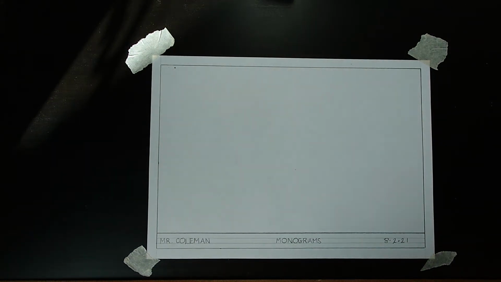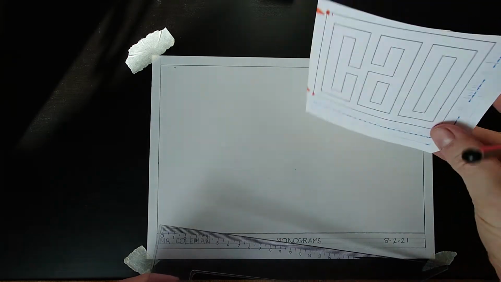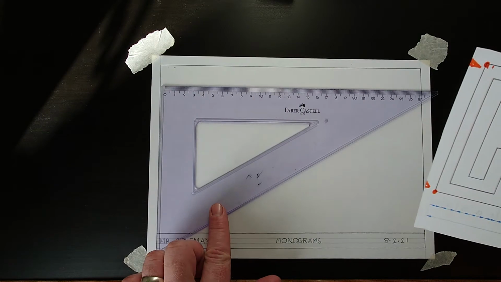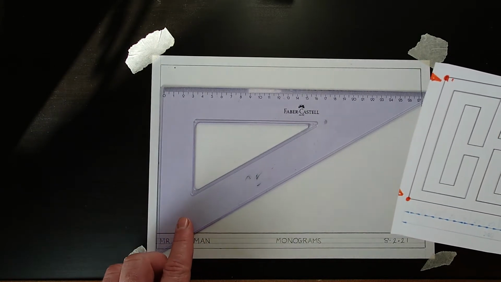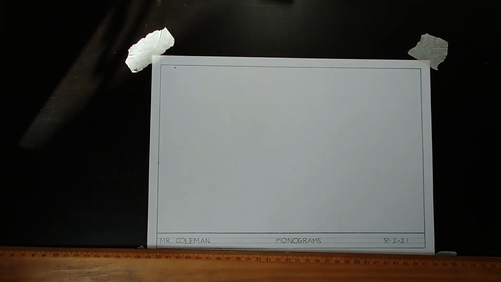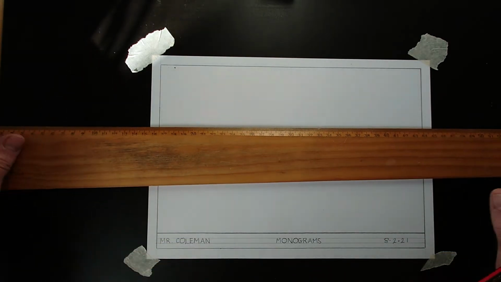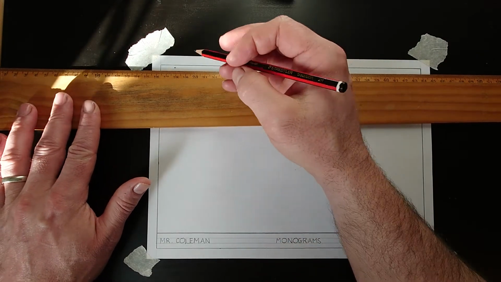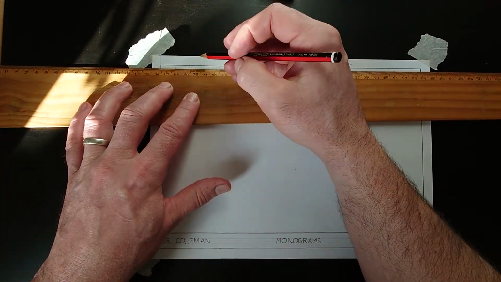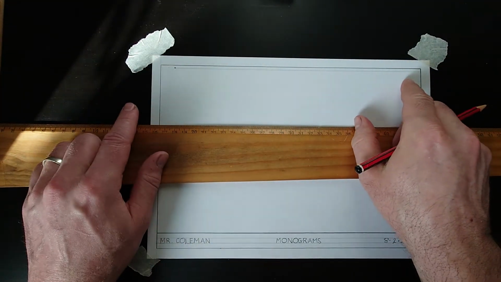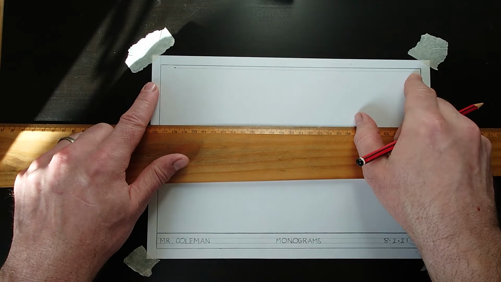Now, because this is a fairly wide rectangle, it's 240 millimeters wide, that's given in the question, I'm going to use my 60-30 set square, and that's the one that looks like a scalene triangle. I'm going to take my 4H pencil, and I'm going to begin by drawing a horizontal line. I'm going to draw a light line all the way across the page. I haven't measured that at all. I've gone completely to the end of the page border.